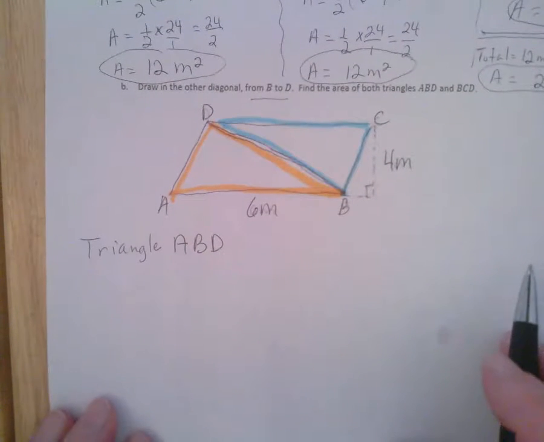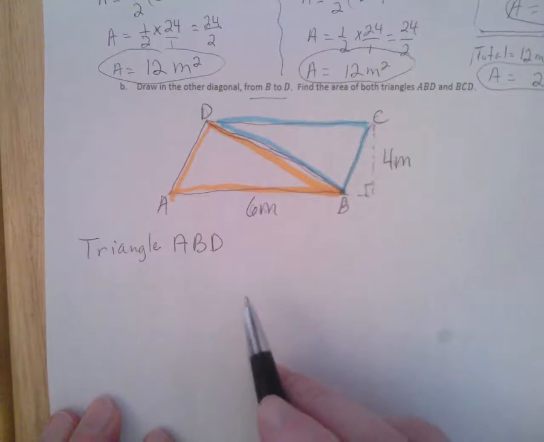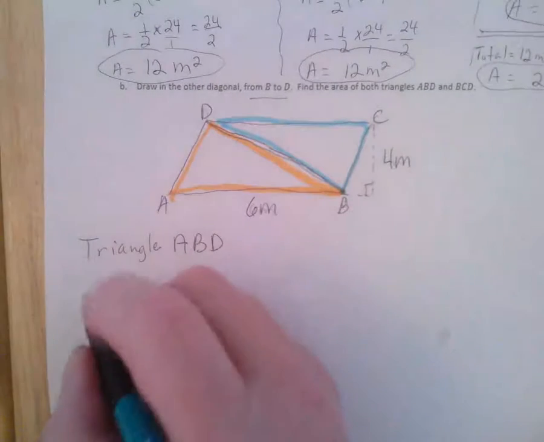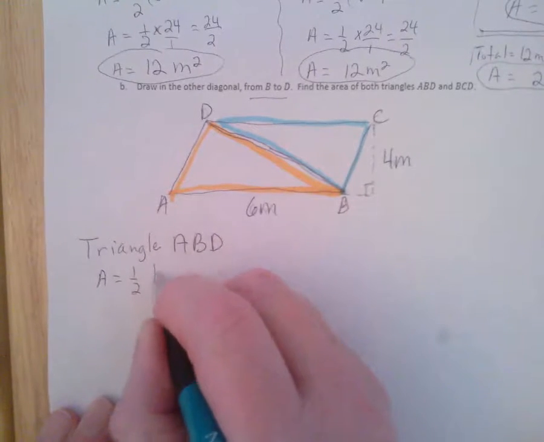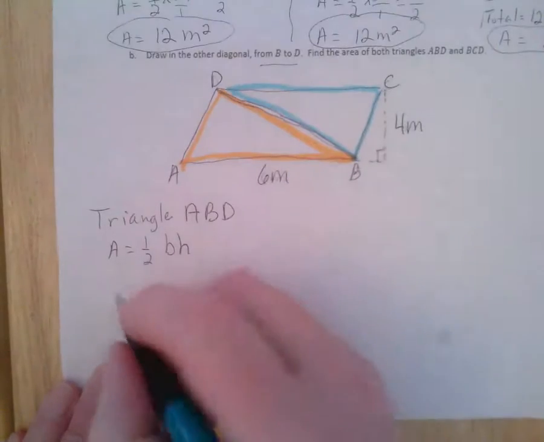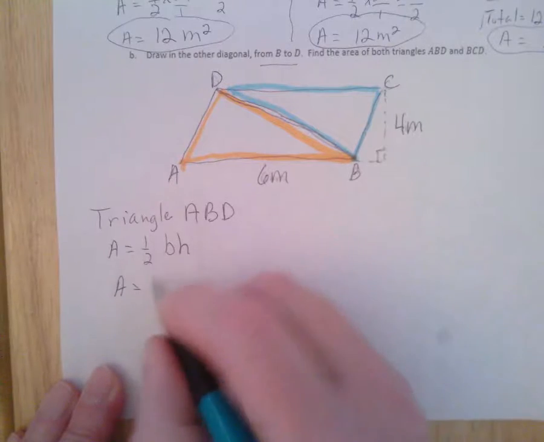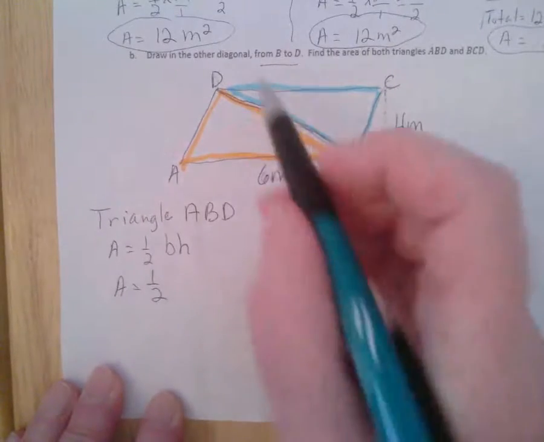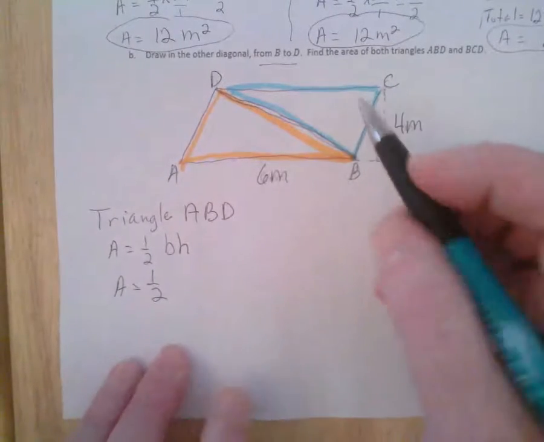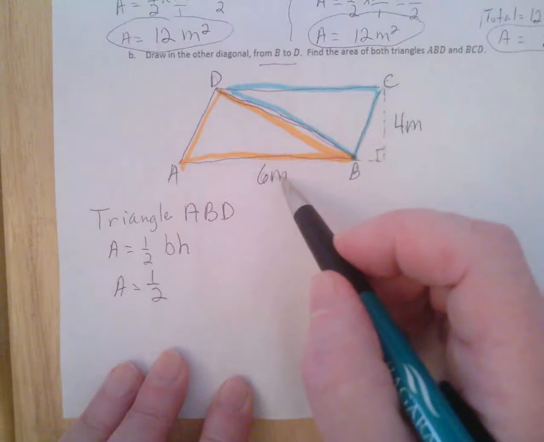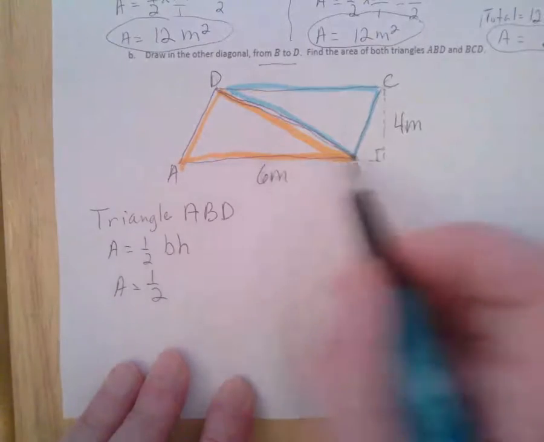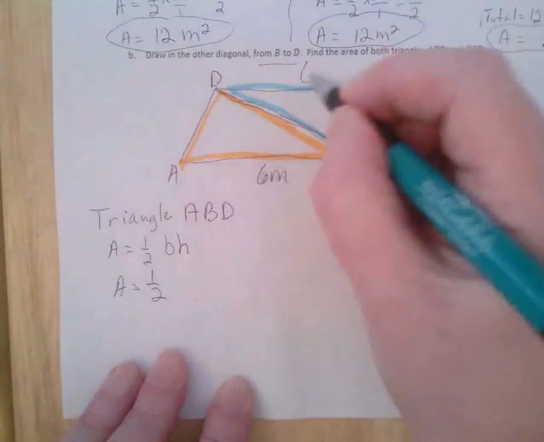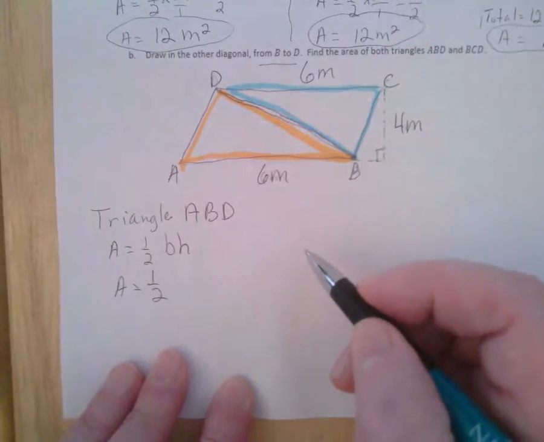So let's do triangle ABD. Our formula is 1/2 base times the height. So the area is 1/2 the base. If we go back up here, we apply the same rules that we did at the top. On a parallelogram, we know that opposite sides have equal length. So this would be 6 meters.